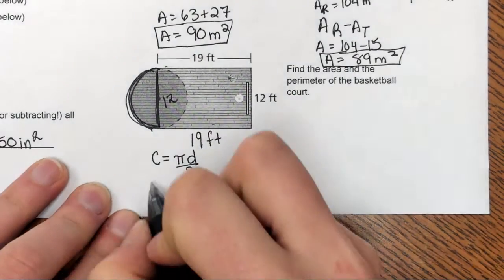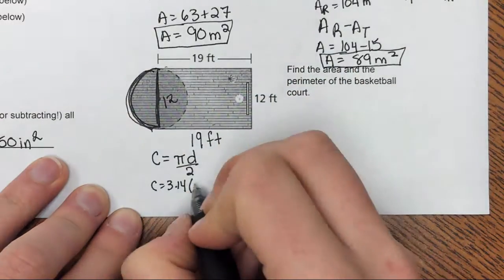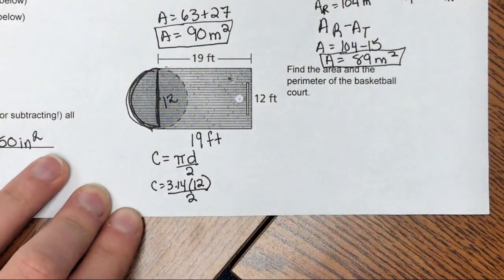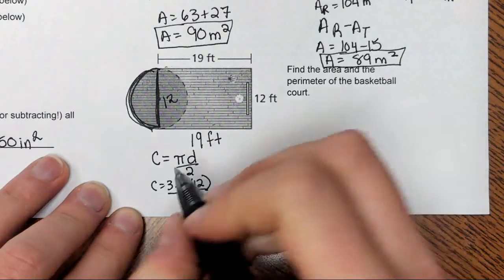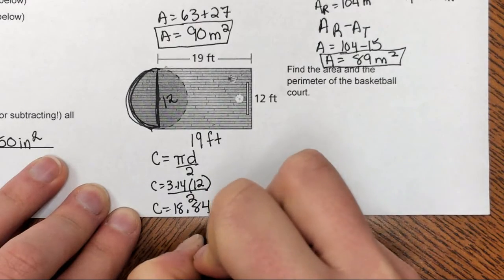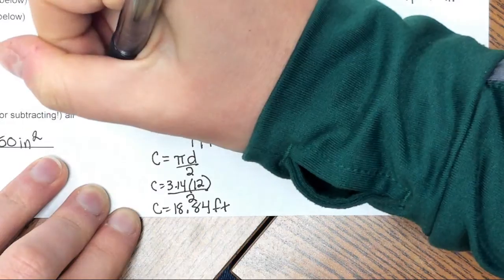So my circumference would be 3.14 times the diameter of 12 divided by 2. That gives me a circumference of 18.84 feet. So I know the distance around this semicircle is 18.84.